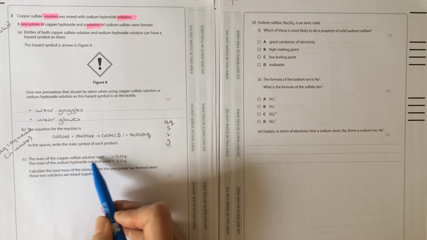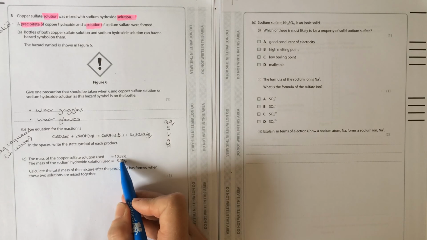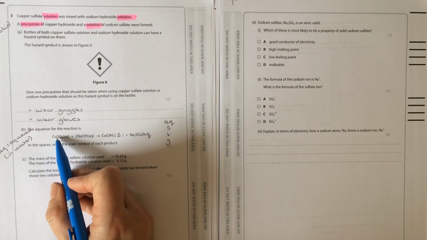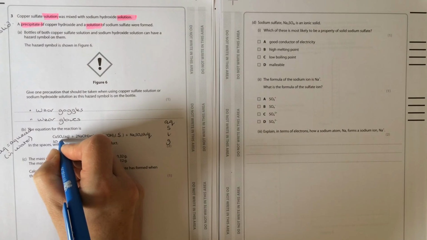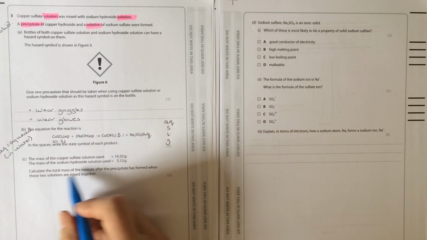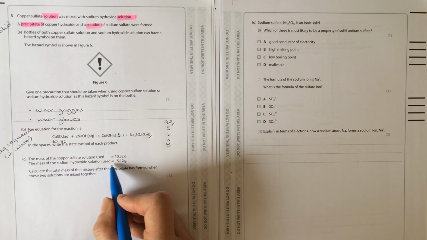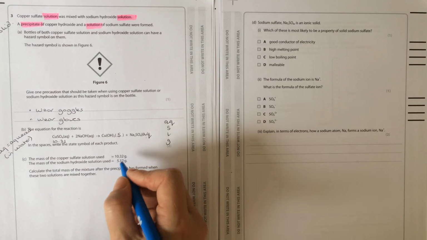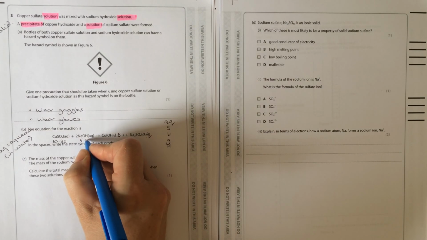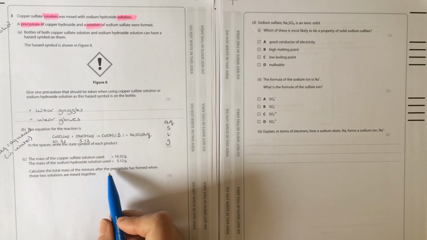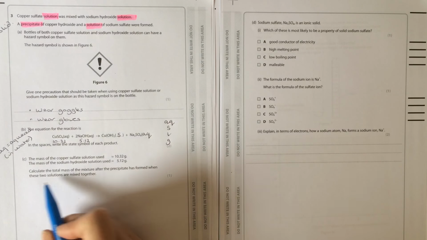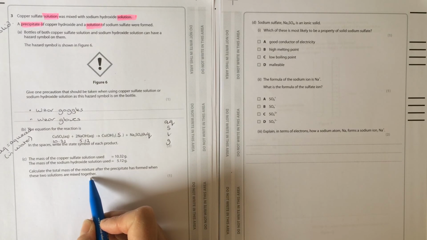The mass of copper sulfate solution used was 10.32 grams. So that's this one here, copper sulfate. I'm going to write that there just to remind myself, 10.32 grams of that. The mass of sodium hydroxide solution used was 5.12. Calculate the total mass of the mixture after the precipitate has formed when these two solutions are mixed together.